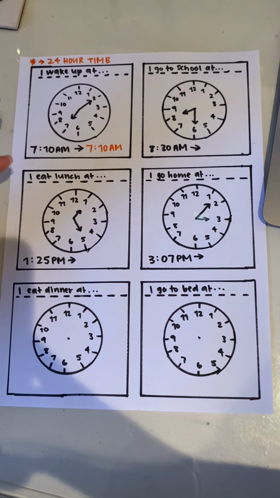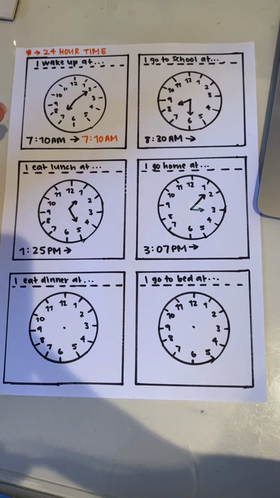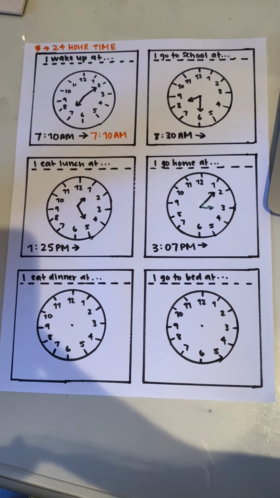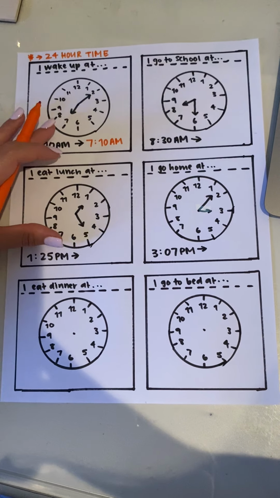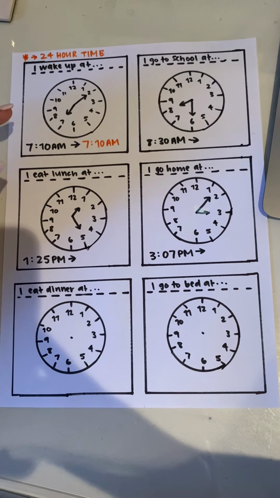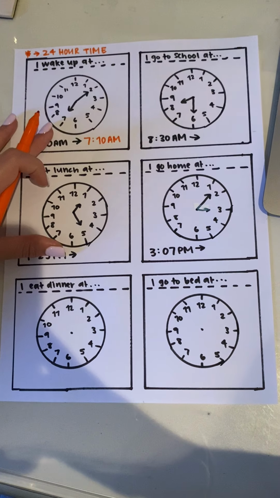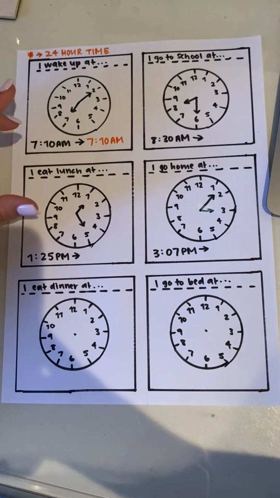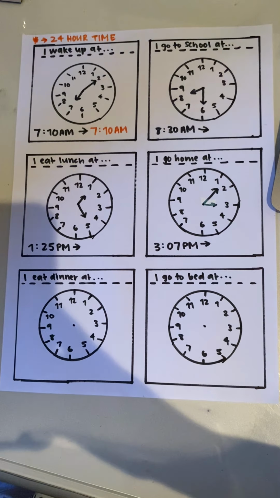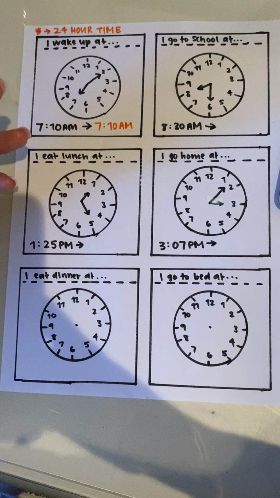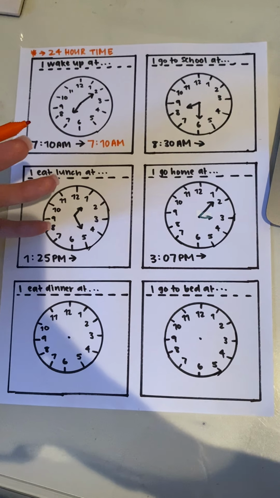So getting into the lesson, students will first watch an introductory video about 24-hour time and its notations, meaning, and how to read it. I've linked the video below in the instructions section. Students will then plan a timetable based on their average day. So when they wake up, when they go to school, when they eat lunch, when they come home or play sport, when they might have dinner, and when they go to bed.